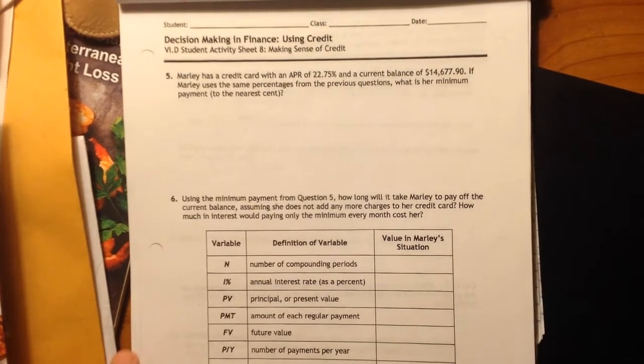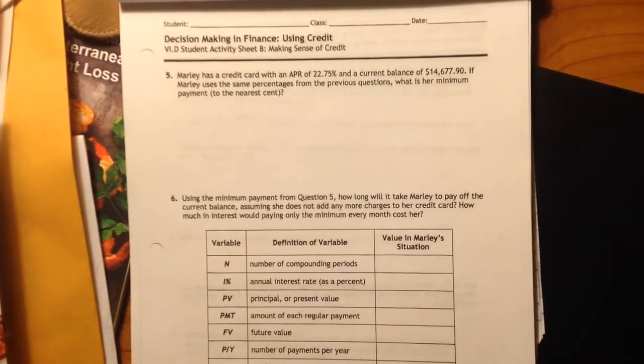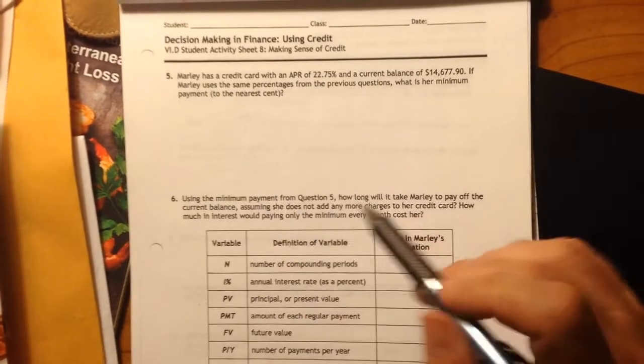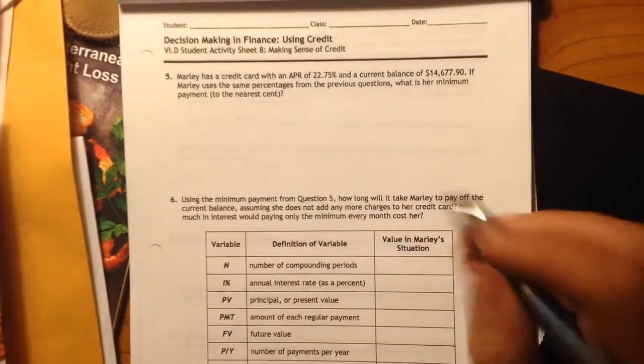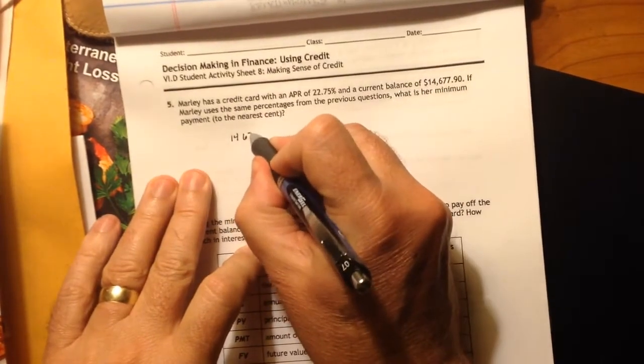All right, so now we're looking at Marley, number 5. Marley has a credit card with an APR of 22.75% and a current balance of $14,677.90. If Marley uses the same percentages from the previous questions, what is her minimum payment? Remember, it was 3.5% for the minimum payment. So we're going to take her balance, 14,677.90.